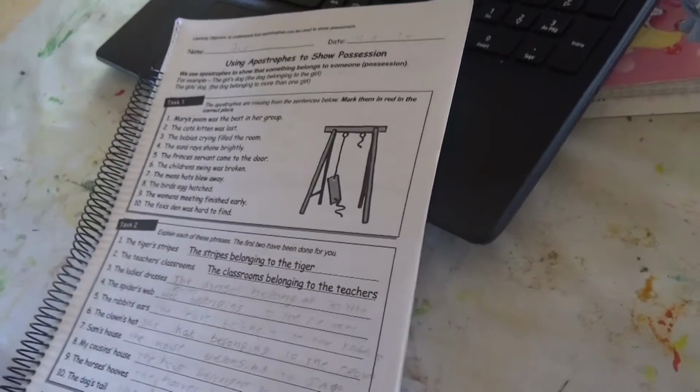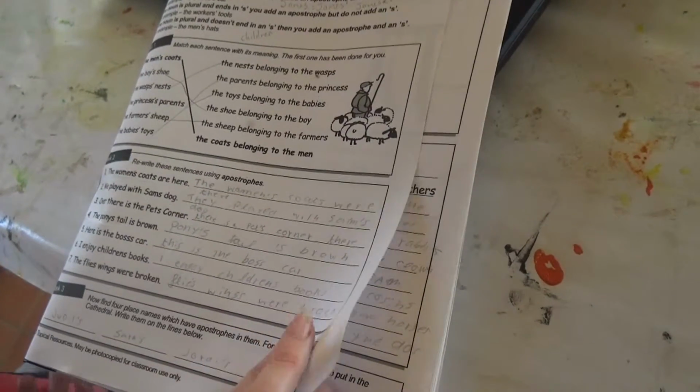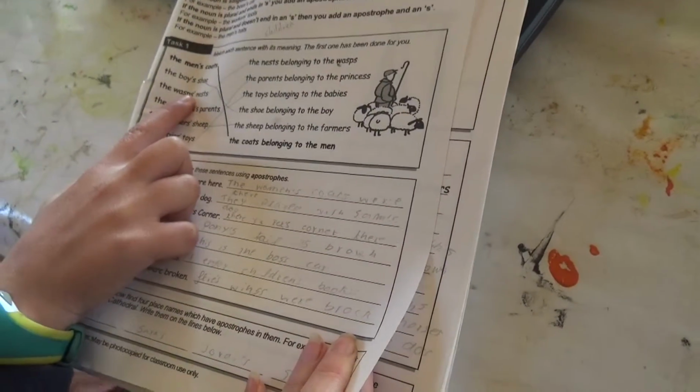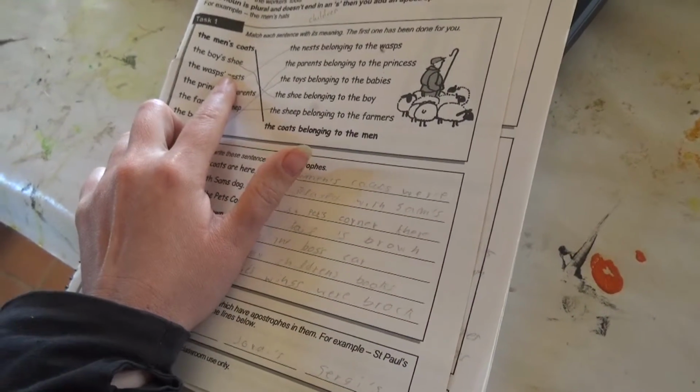Then today we also looked at this. What did we do with this? Using apostrophes to show possession. Can you tell me what you know about apostrophes to show possession? Apostrophes are like this. Okay. And then you have to put them in some words.